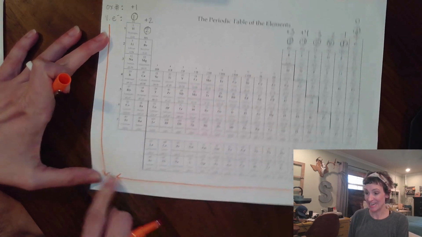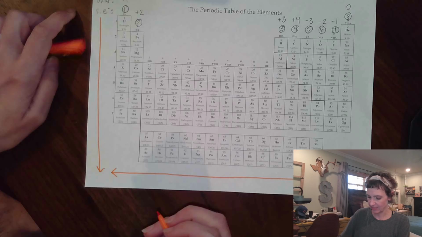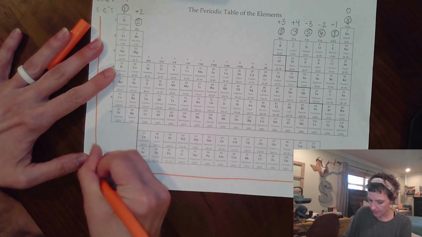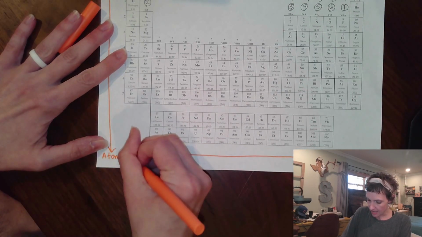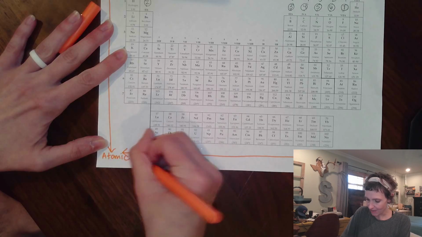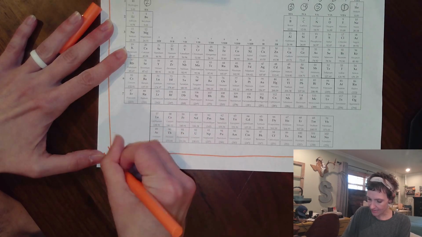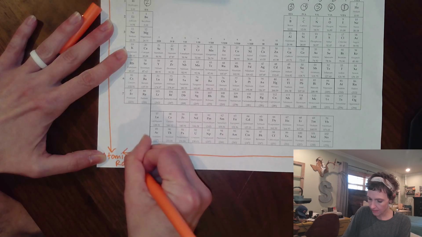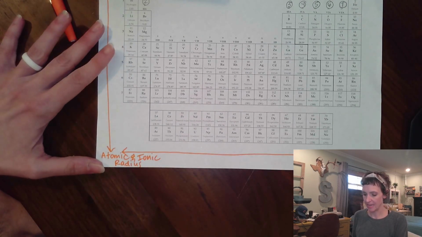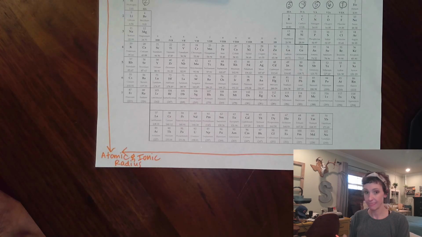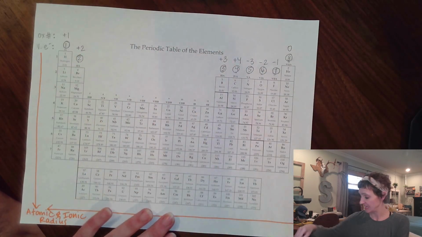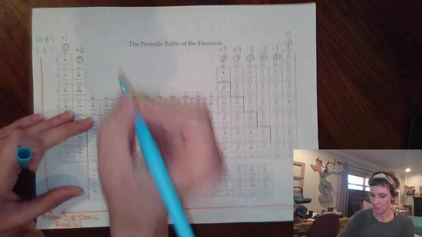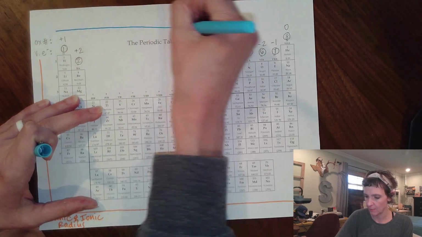This shows the increasing of a trend. So I can write down here atomic and ionic radius down here. So those are where my big, big, big atoms are. And then my electronegativity and my ionization energy increase up in this direction. So my blue was the one that I used for ionization energy. So we'll map him out first.